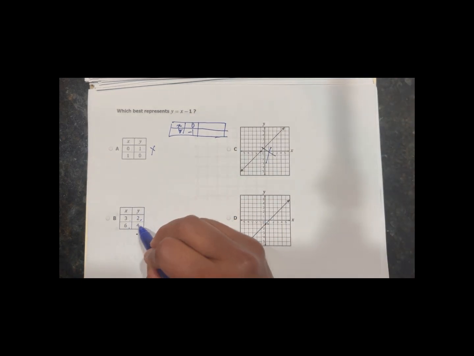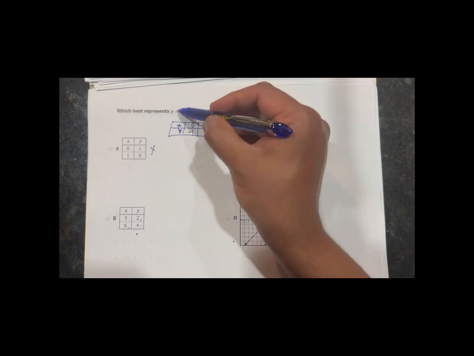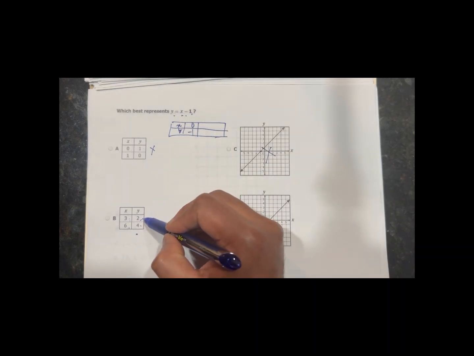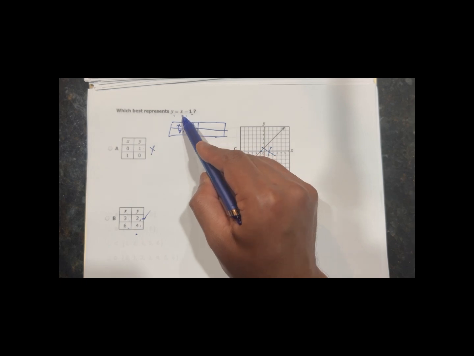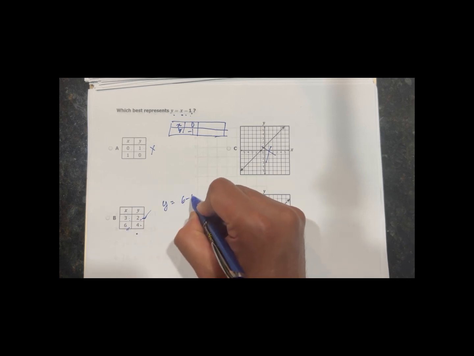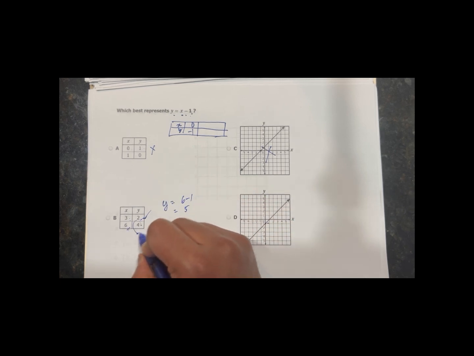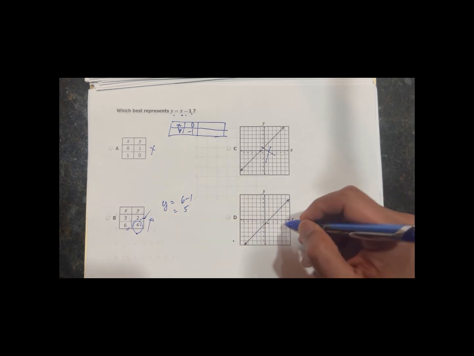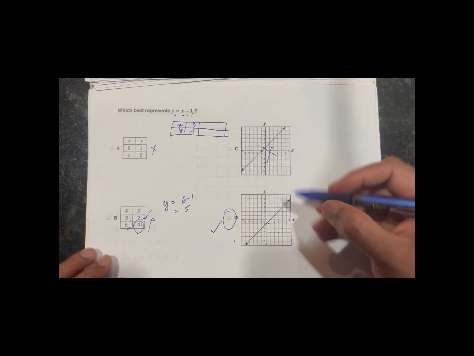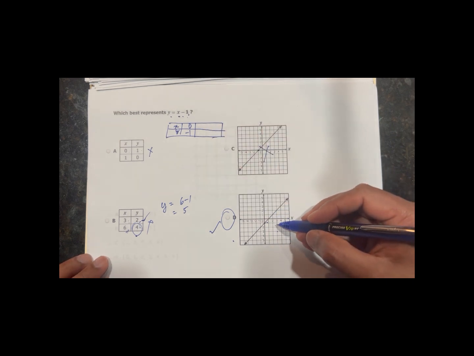Let's actually look at this: 3, 2, 6, 4. If x is 3, is y 2? Yes, so this equation holds. If x is 6, is y equal to 5? No. If x is equal to 6, 6 minus 1 should be 5, but here it's saying 4, so this doesn't work. So the only one remaining is this one. But you can always double check that. This is the equation.